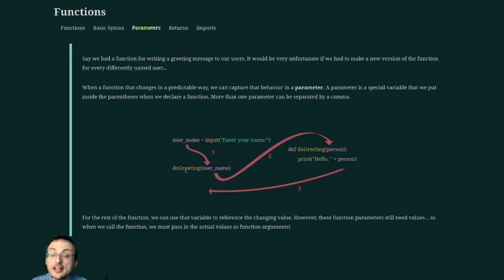And on the next line, when I call do greeting, I put the username inside the parentheses there. When I do that, Python is going to jump from this line of the code all the way out to wherever that function is described, wherever I put that def. And so my information is going to flow from this variable all the way out into my person parameter here. And it sort of implicitly assigns it. So whatever the user typed was saved in username. Username got copied over to person. And then for the whole function, I can use it as person.